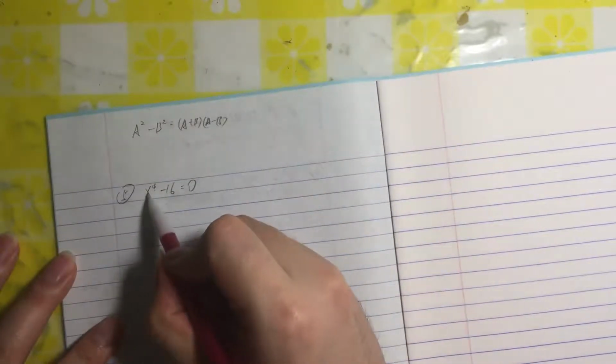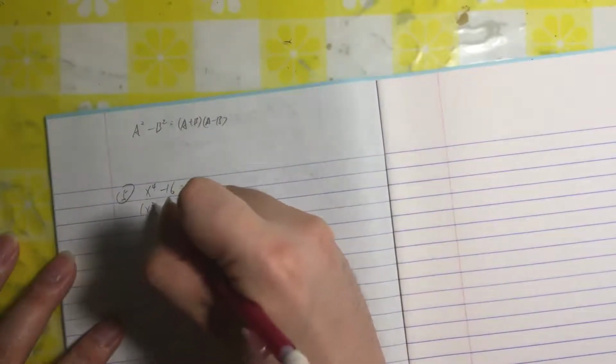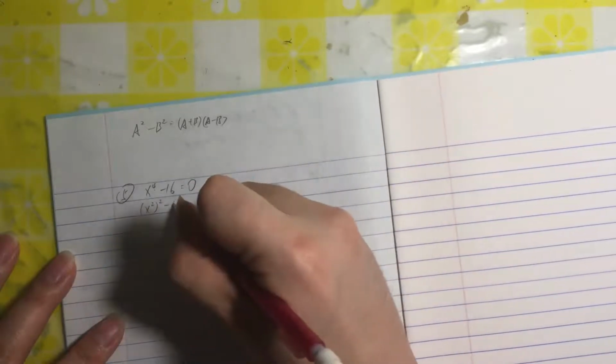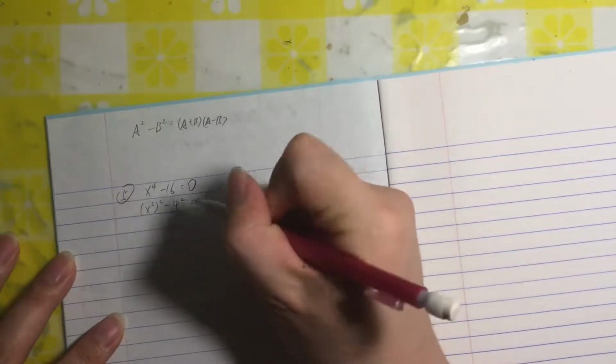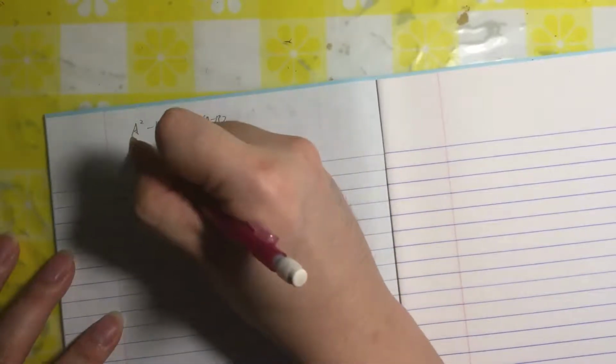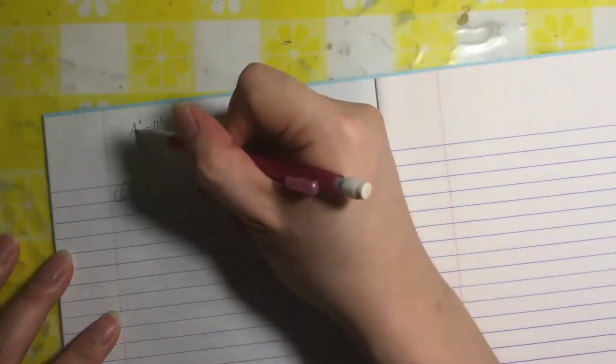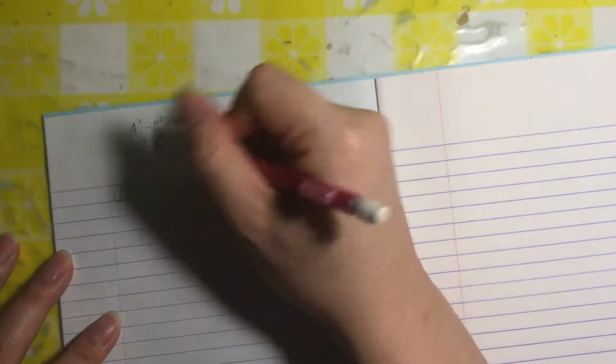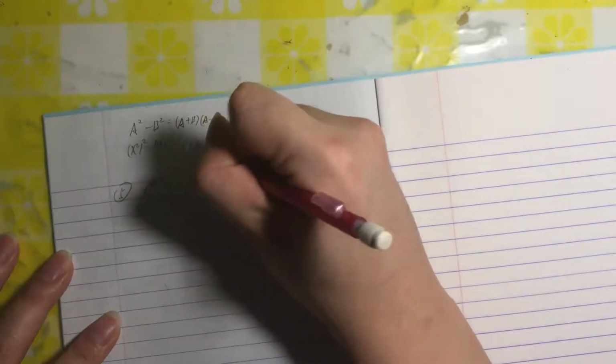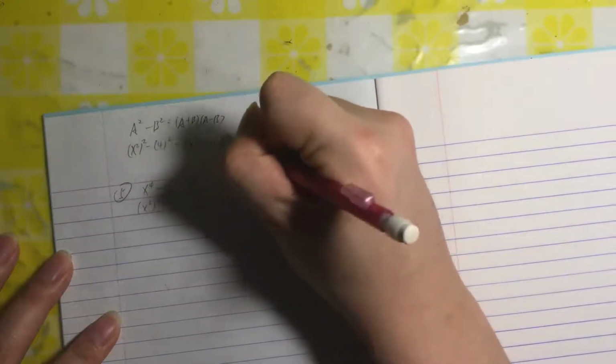Here, x to the power 4 can be written as x squared squared. 16 can be written as 4 squared. So imagine the form here. x squared squared minus 4 squared. Here, x squared represents a. Number 4 represents b.